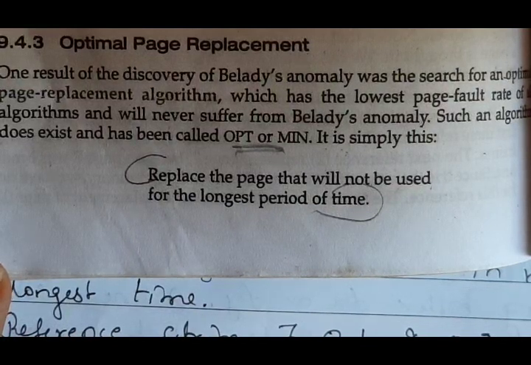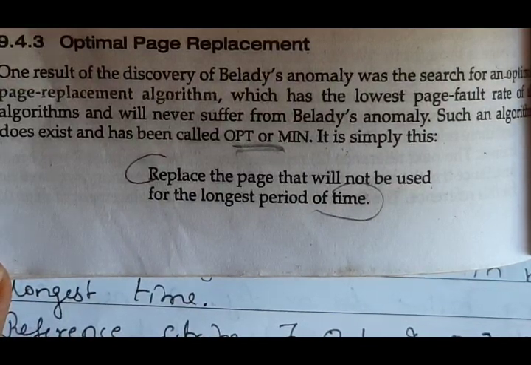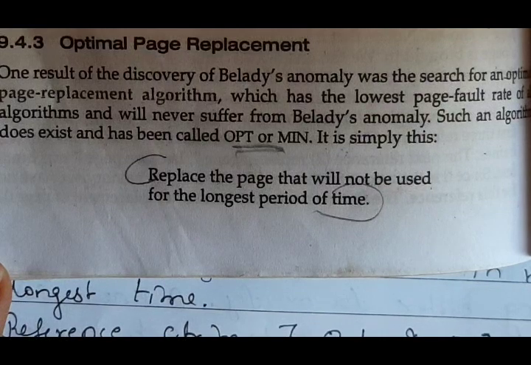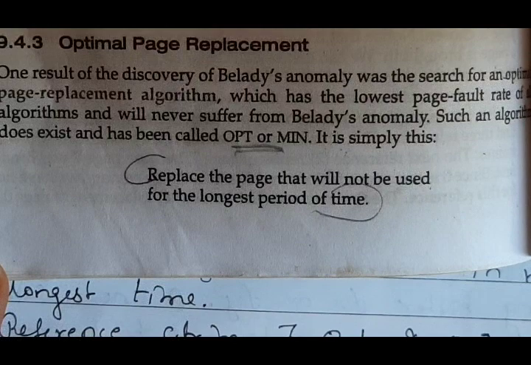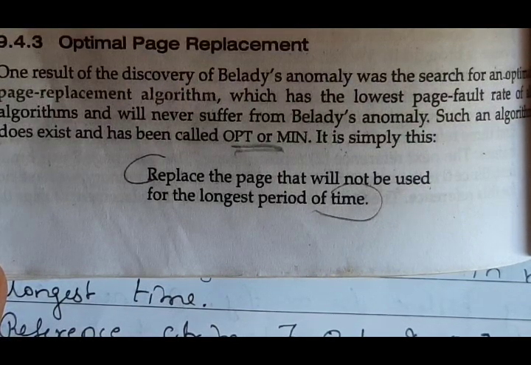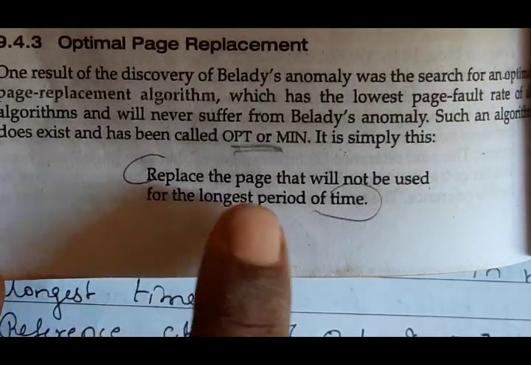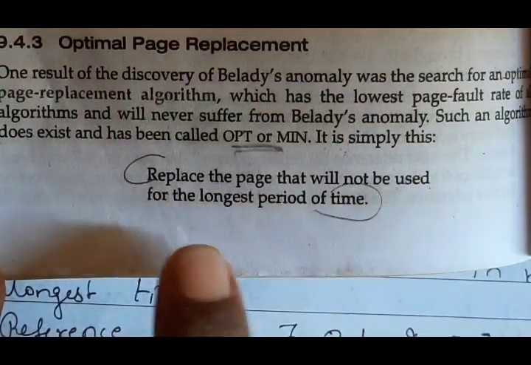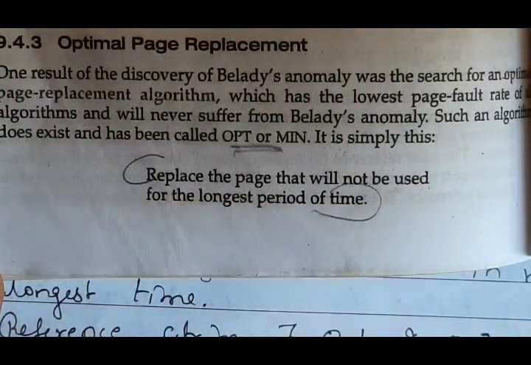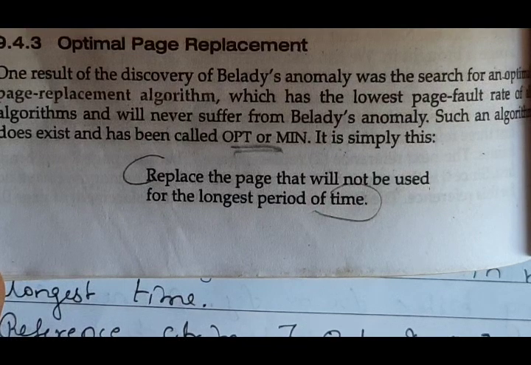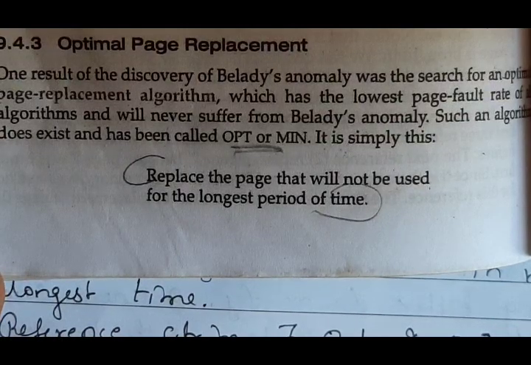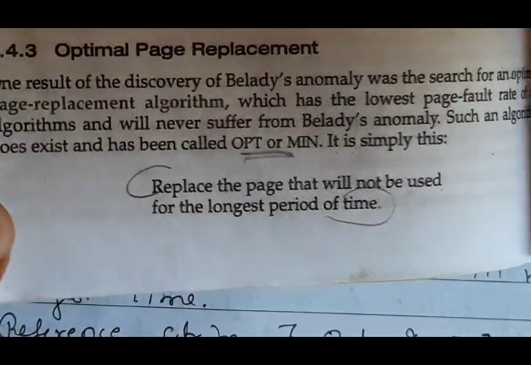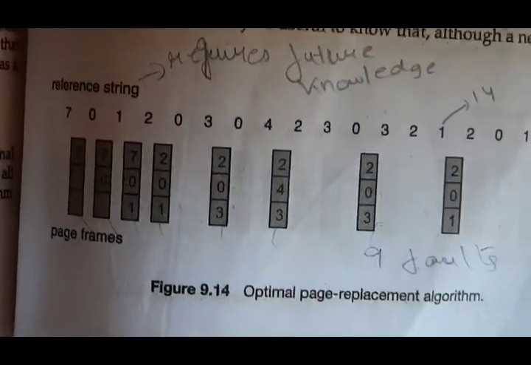Hello friends, now we'll study the next page replacement algorithm, the optimal page replacement algorithm. What is optimal page replacement? Replace the page that will not be used for the longest period of time. Clear? No? We'll take an example and you will come to know.